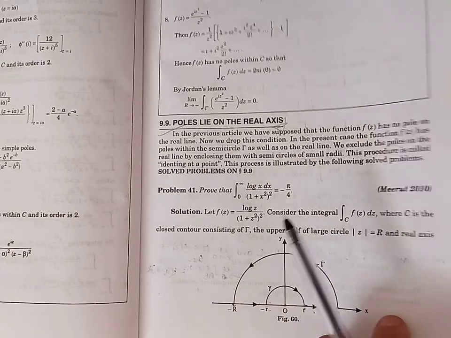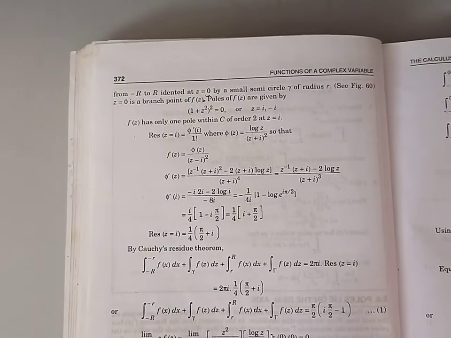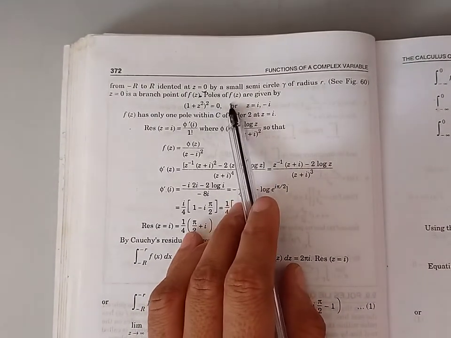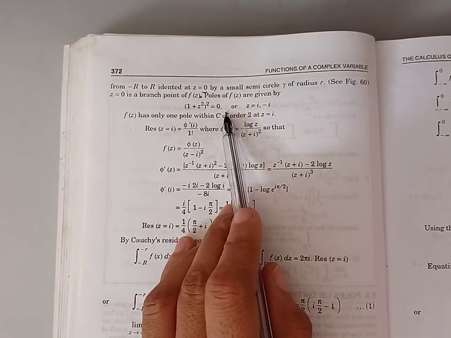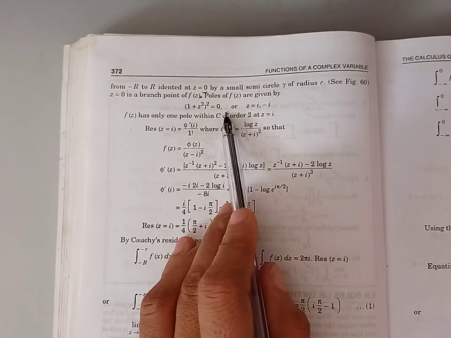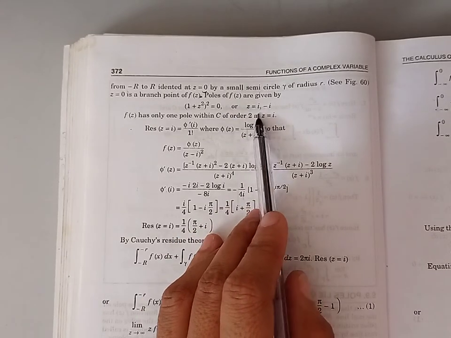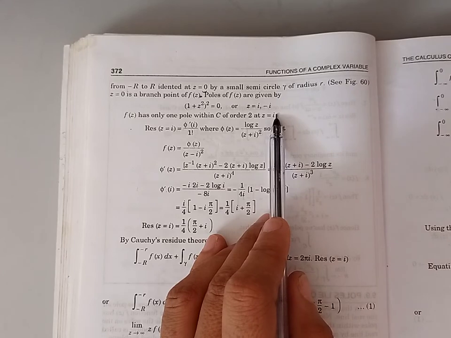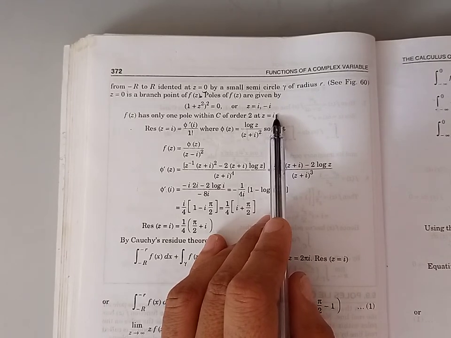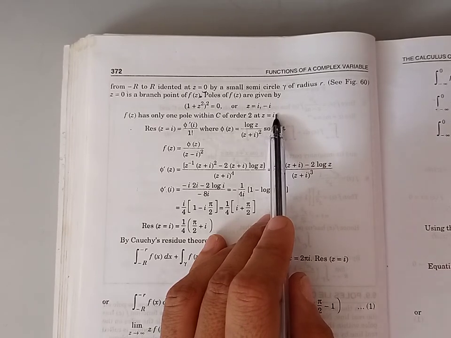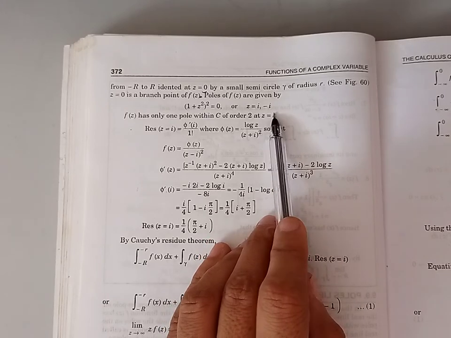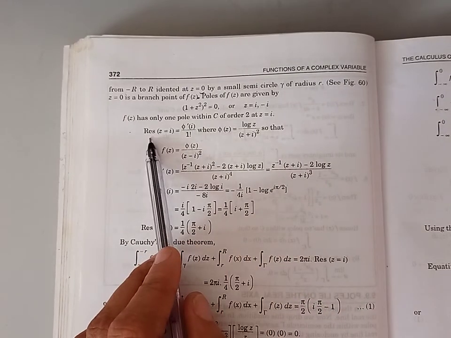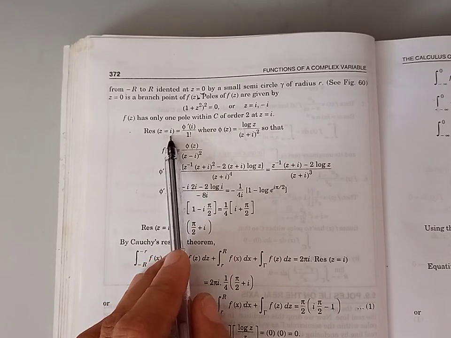Now let us find the poles of the function f of z. The poles of the function f of z are given by (1 plus z square) whole square is equal to 0. So from here we get two poles, z is equal to iota and z is equal to minus iota. Now only z is equal to iota, that is the pole of order 2, lies within C. Now to use Cauchy's residue theorem, let us find the residue at z is equal to iota.